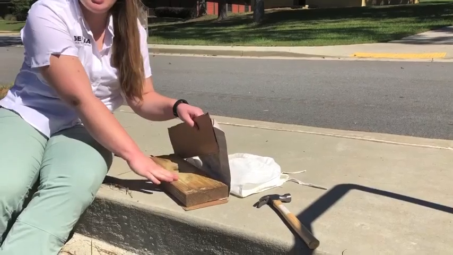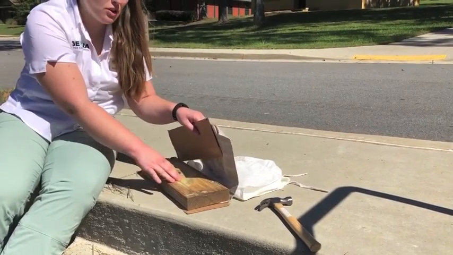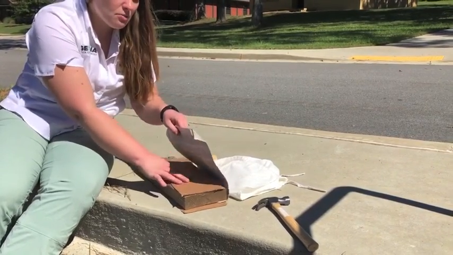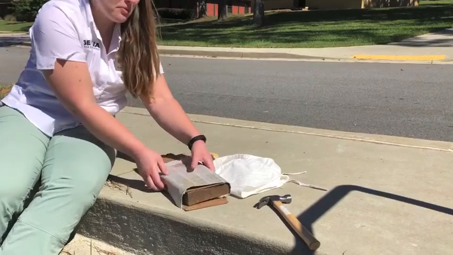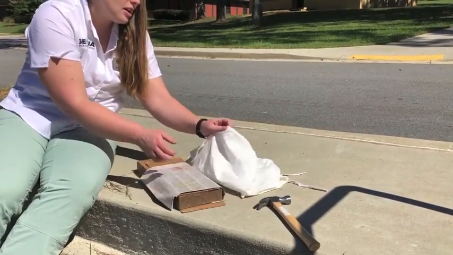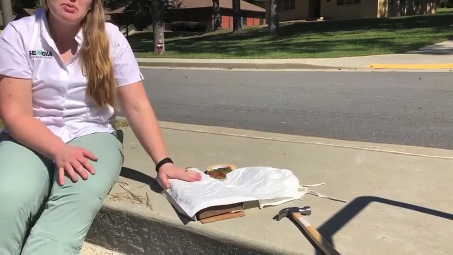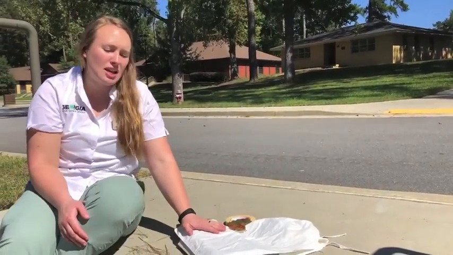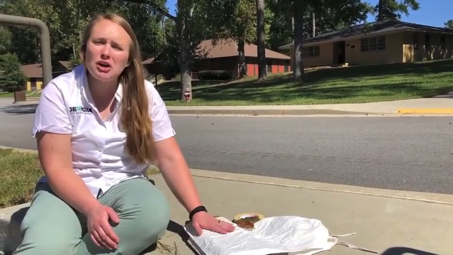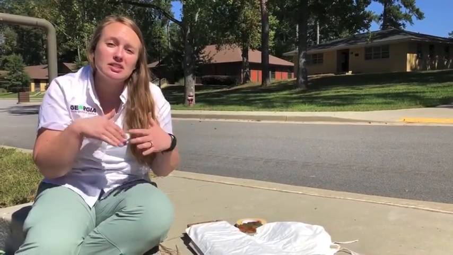This is just providing a nice flat, smooth surface for us. Another piece of cardboard, some newspaper, and then a piece of white fabric. I'm using a pillowcase, but you could use a t-shirt, curtains, white napkins, even if you had a plain white face mask that you wanted to decorate.